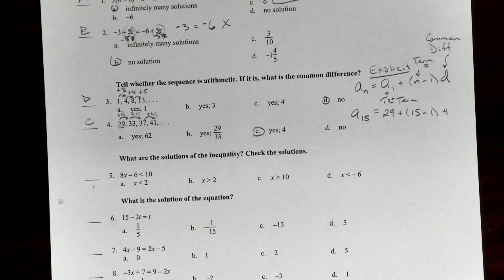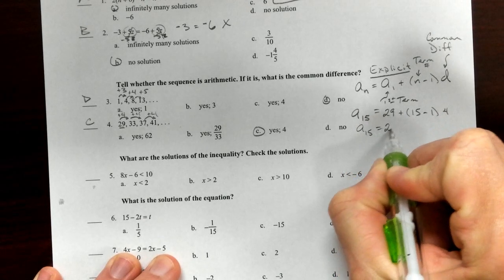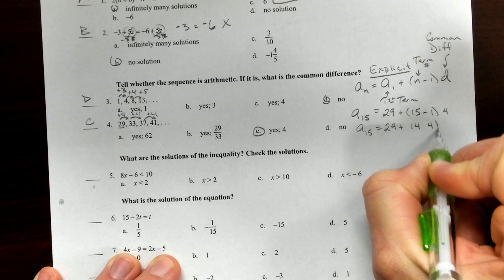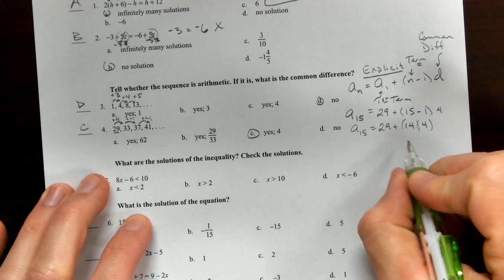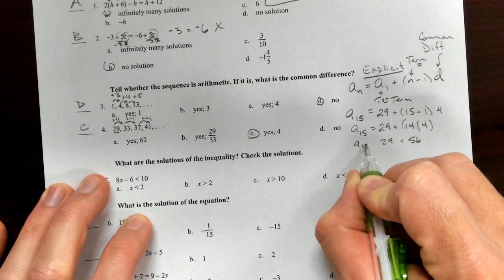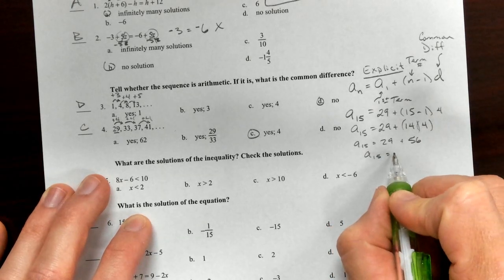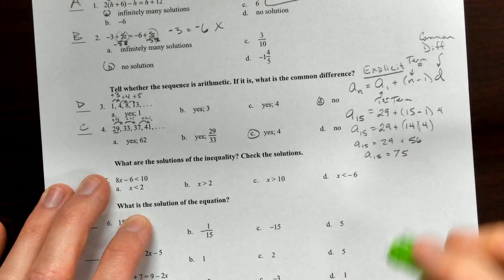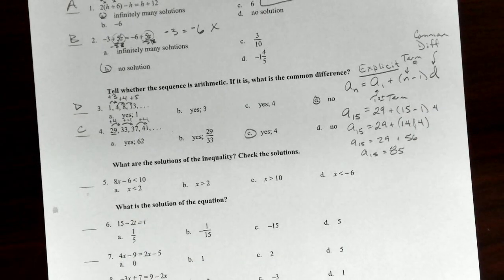Okay, so now order of operations tells me that the first thing I need to do is take 15 and subtract 1. I need to do what's in the parentheses first. So I've got a sub 15 is equal to 29 plus 14 times 4. So now next step, I'm going to multiply 14 times 4 and I get 56. And then last but not least, 56 plus 29, a sub 15 is equal to 85.